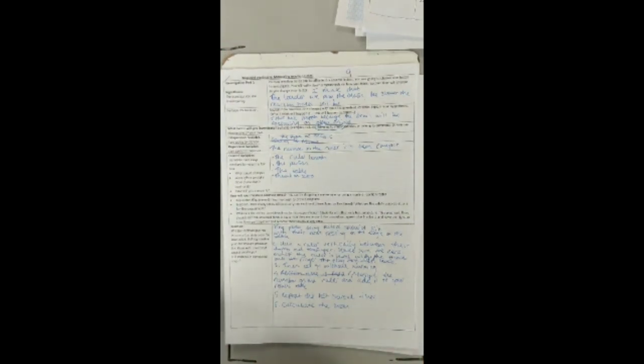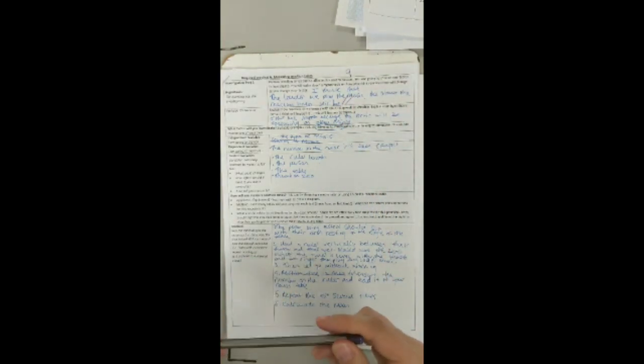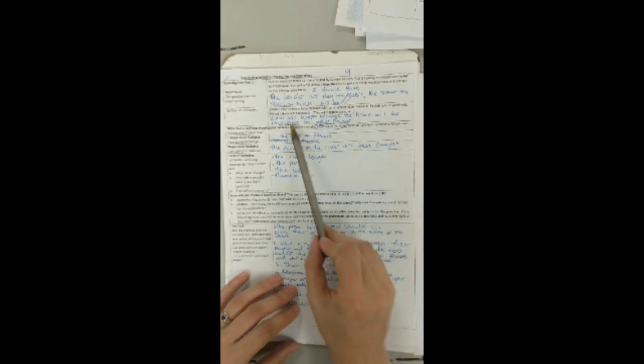Okay, so number 9. I think that the louder we play the music, the slower the reaction time will be. Amazing hypothesis, perfect. This will happen because the brain will be focusing on other things. Yeah, it'll be distracted. Great, you know you've put in some science about this.